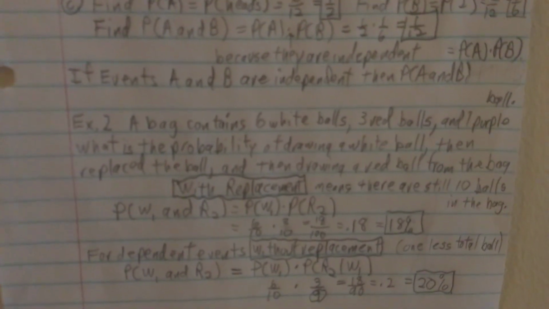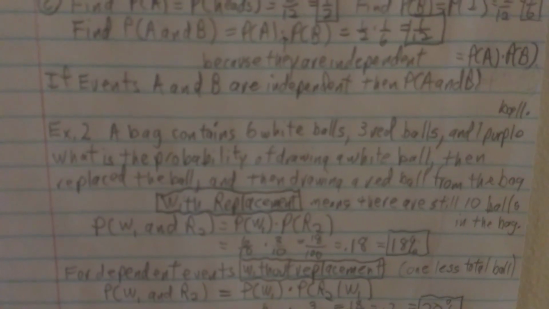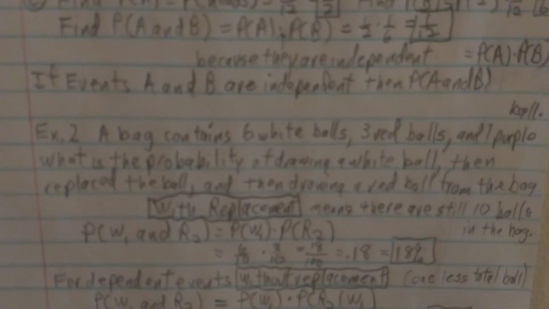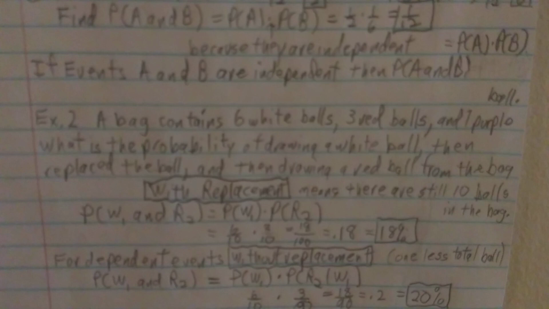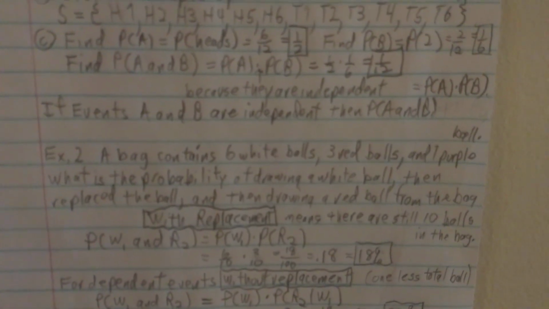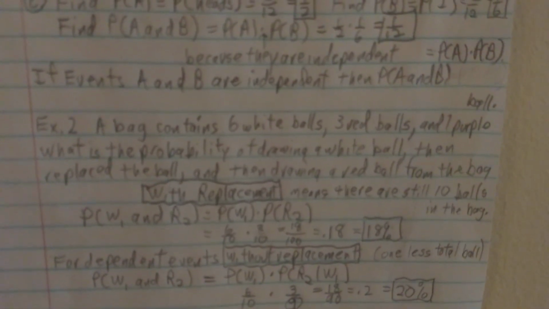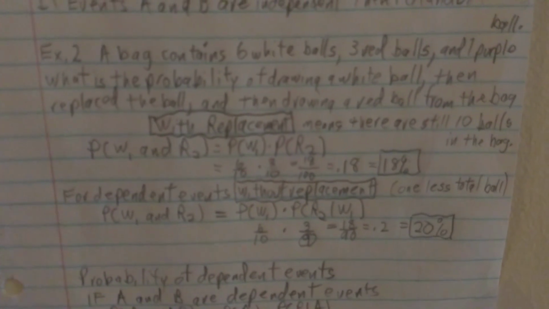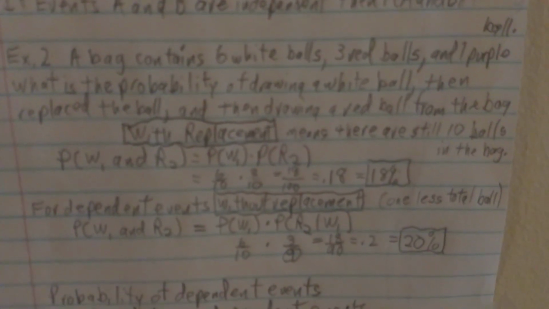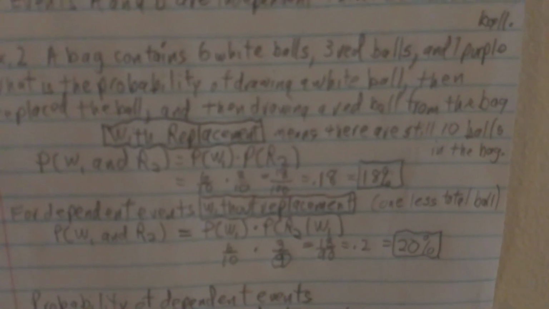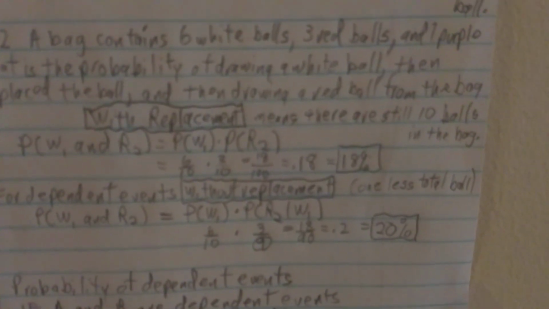So the probability of picking a white followed by a red, which we call P(W1 and R2), is P(W1) times P(R2), since the draws are separate, which would be 6 over 10 white balls times 3 over 10 red balls, is 18 over 100 equals 0.18 or 18%. Now for dependent events, without replacing the ball that you draw each time, you get 1 less total ball each pick.